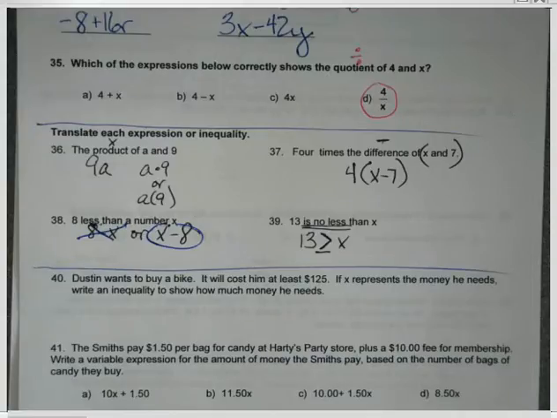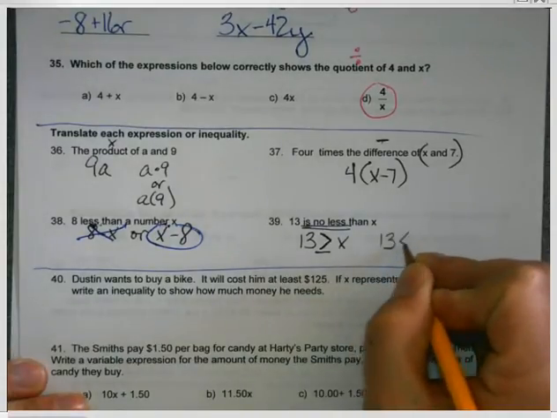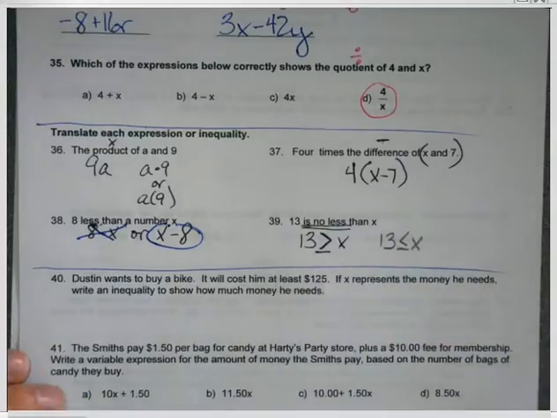So what Martha's mentioned here is what we're going to do. If I switch this around, in this case now, you're like, well, but that says x is greater than or equal to 13. I see the word less, so why isn't the arrow pointing at it? We've got to think about what they're saying, though. They're not saying 13 is less than x, because then we want to get it that way.